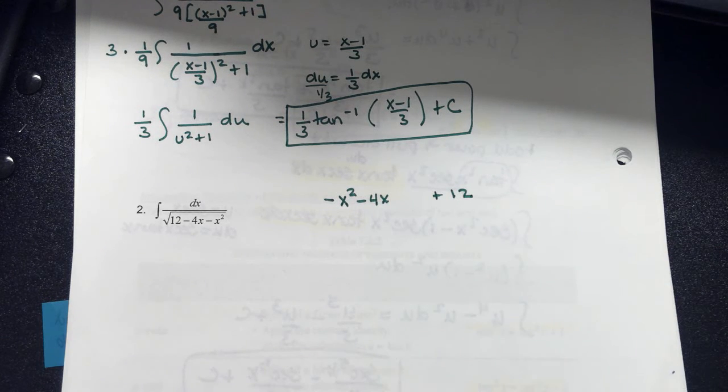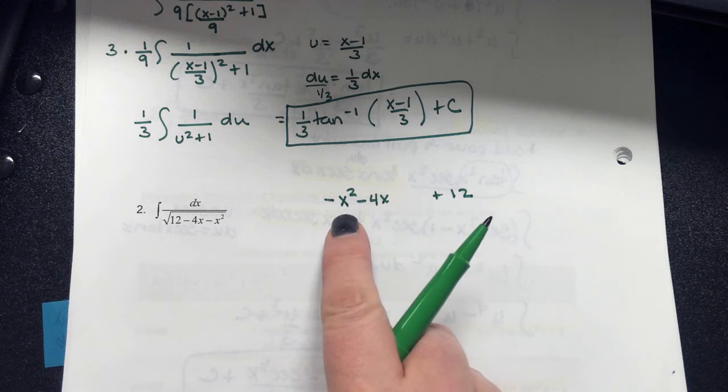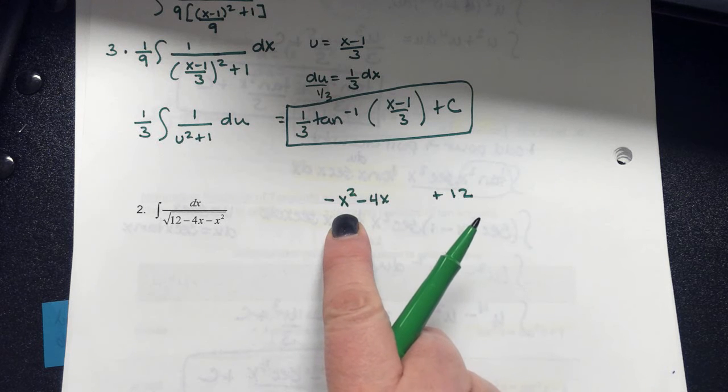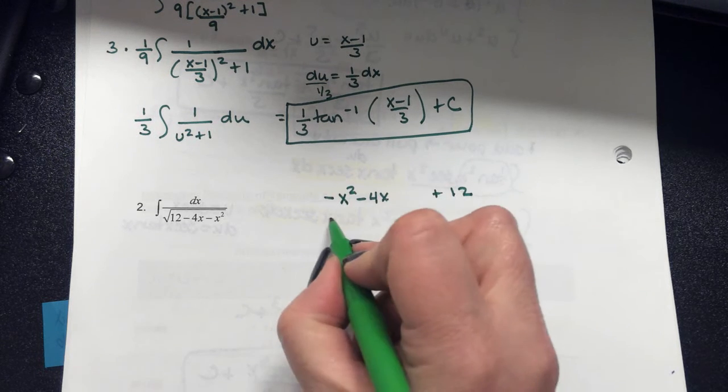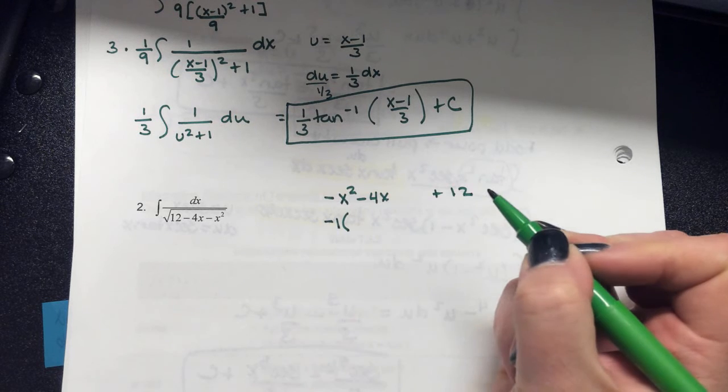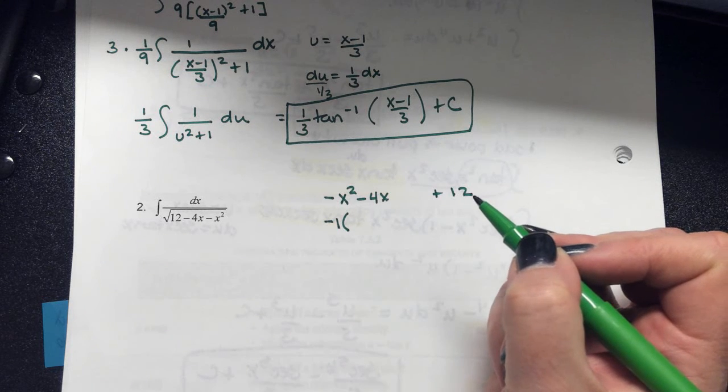Now when you complete the square, because I want to complete the square on the x's, if you remember back from Algebra 2, in order to complete the square, the coefficient of x squared needs to be a positive 1 before you go through the process of completing the square. So if the coefficient of x squared is not a positive 1, you're first going to have to factor out that coefficient, which in this case is a negative 1.